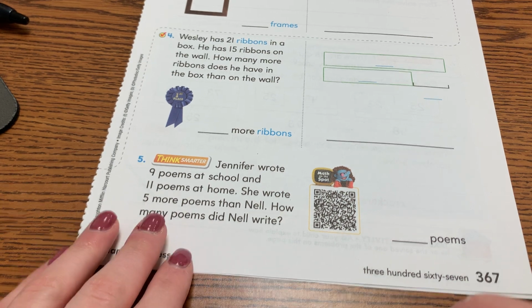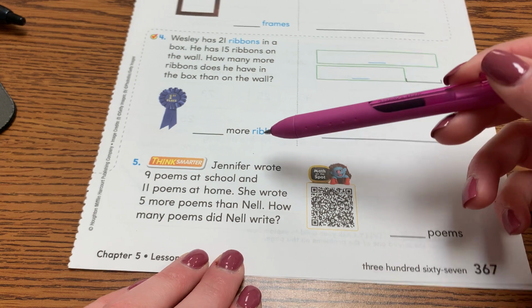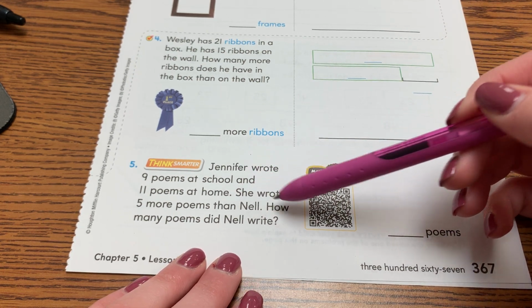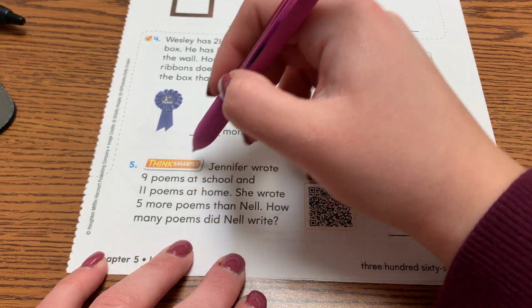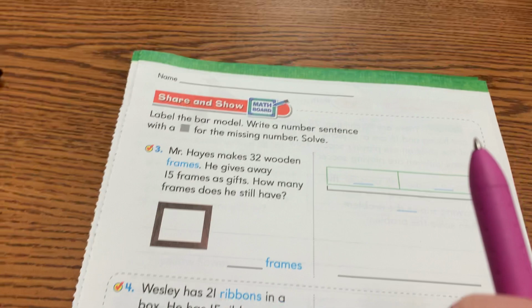Come over here to the share and show. Let me read this real quick and see if we're going to do this one. No, not doing that one.